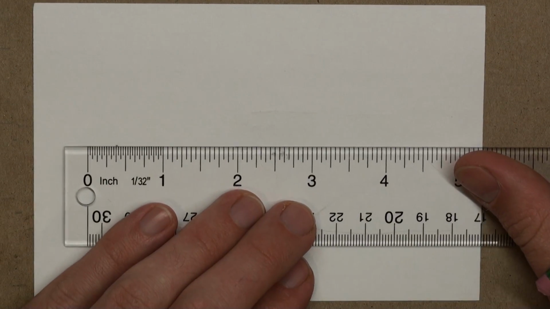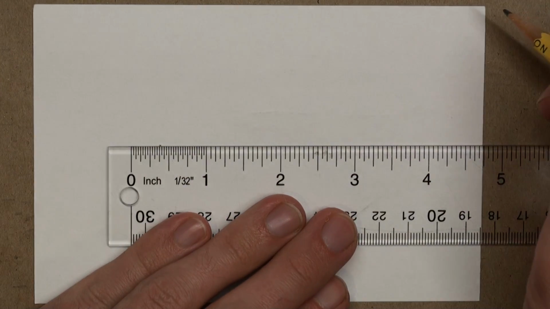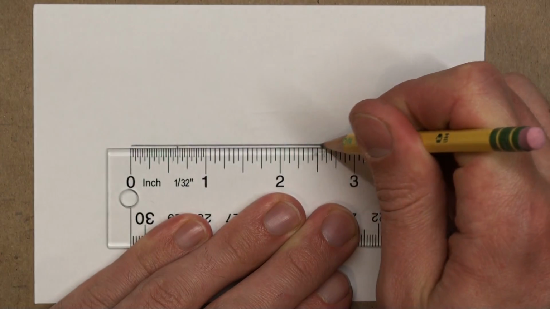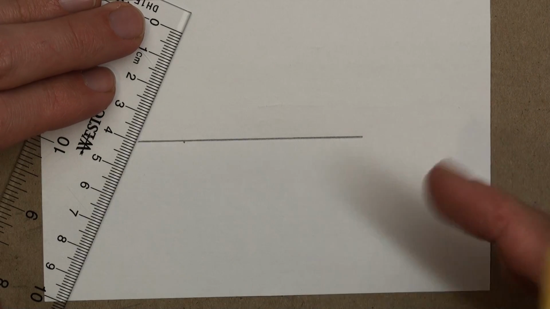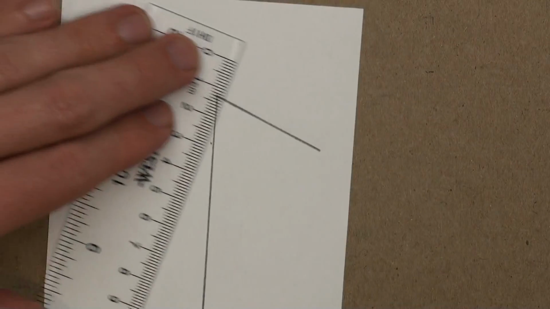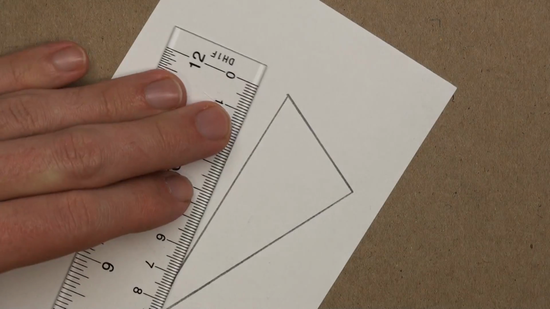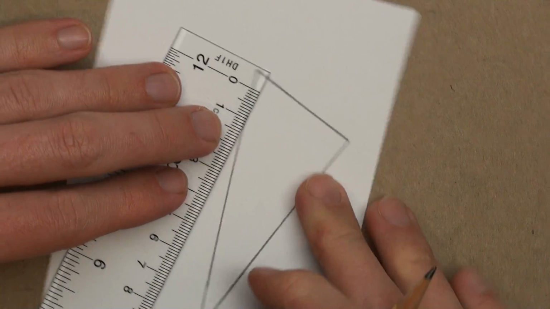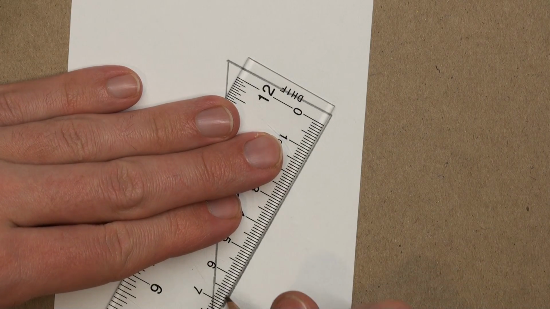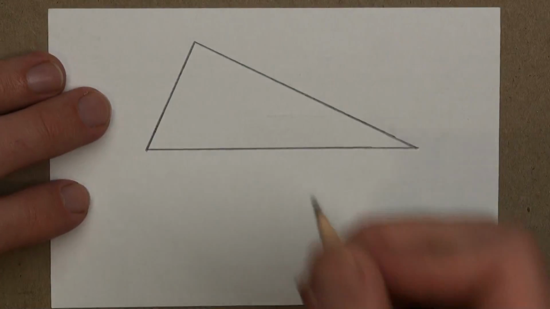So let's draw a picture of our triangle here. So I'm trying to draw another right triangle. All right.